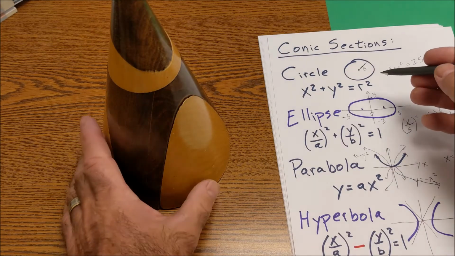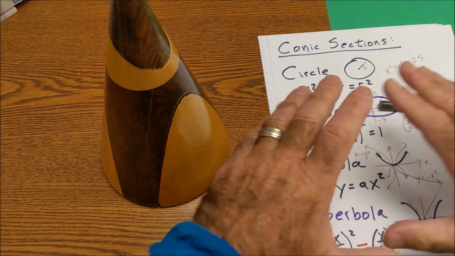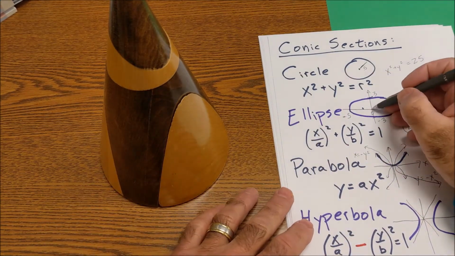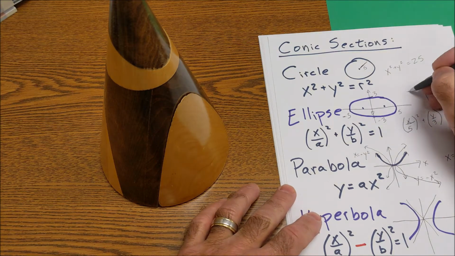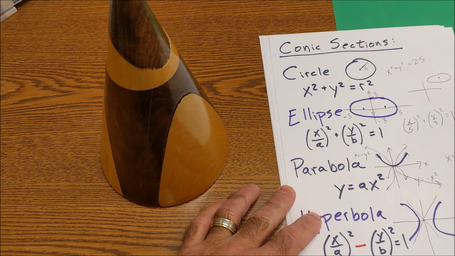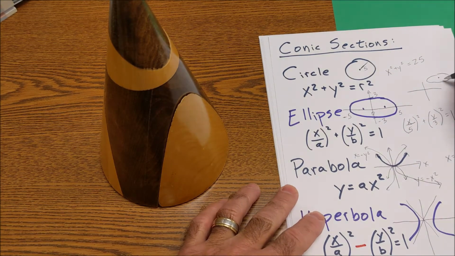Not only do these things dilate in and out, bigger and smaller in x and y, but they can also be moved from the origin. If you were to move this ellipse over here, that would change the center of the ellipse, just like it would change the center of the circle. The new center of the conic would be at the point (h, k).